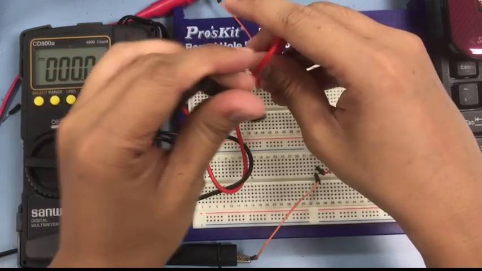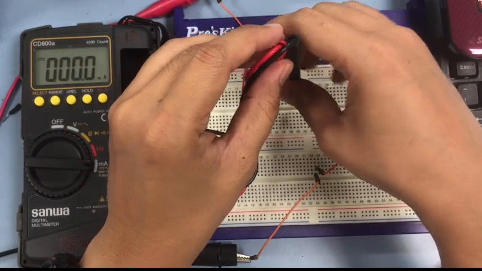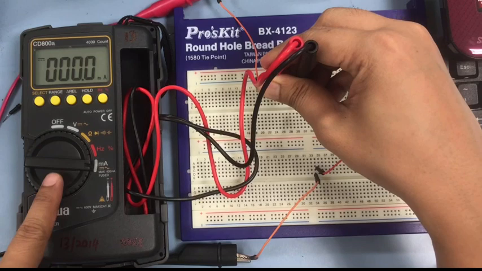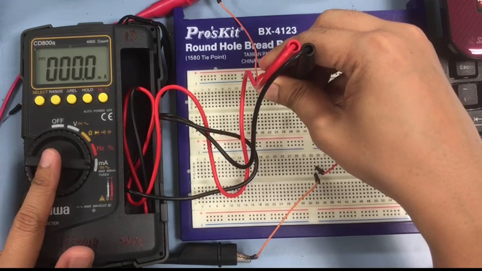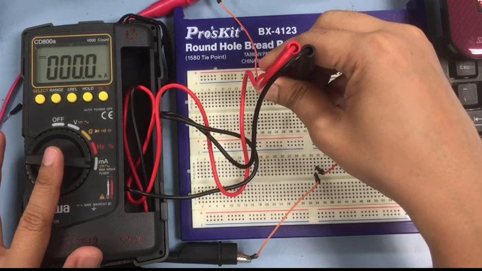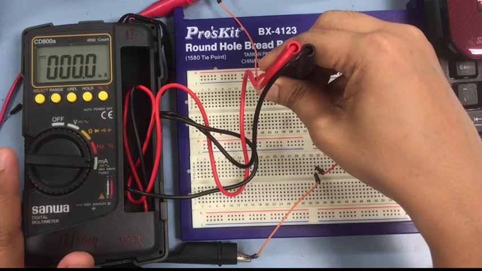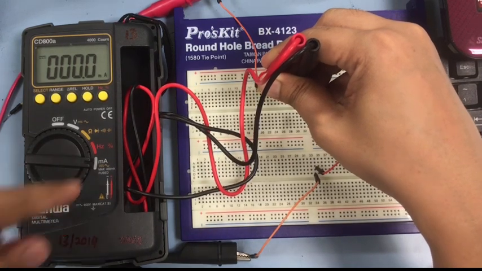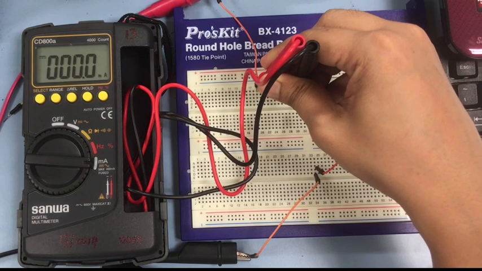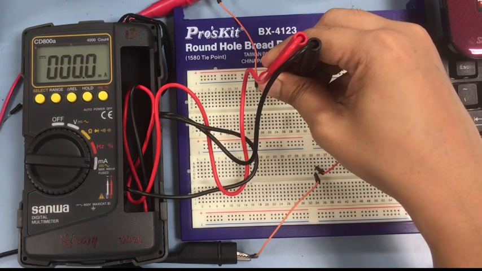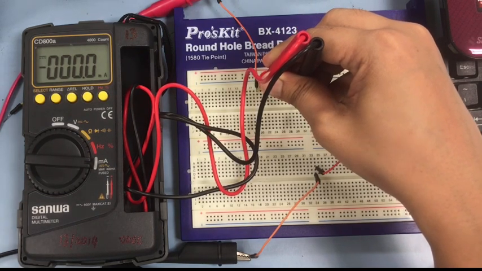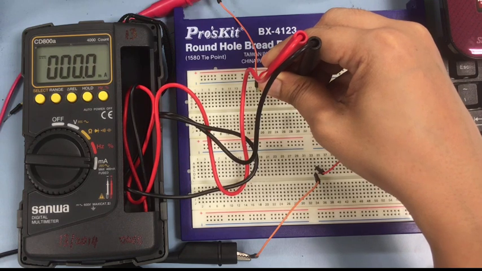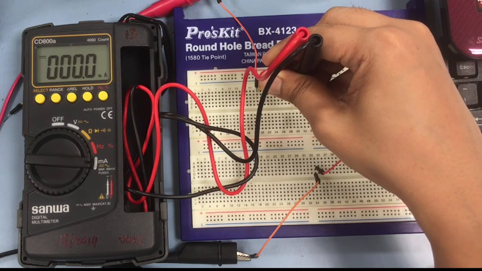So I already turned off the power supply. Make sure all of the connections are good. We select the right mode here. So we're using milliampere. It will automatically select the range for you. Now I will turn it on to see what is the value in AB.